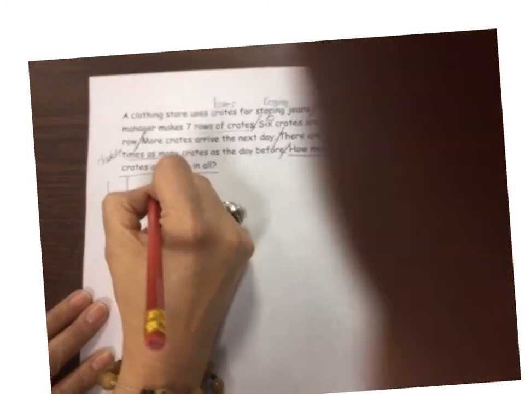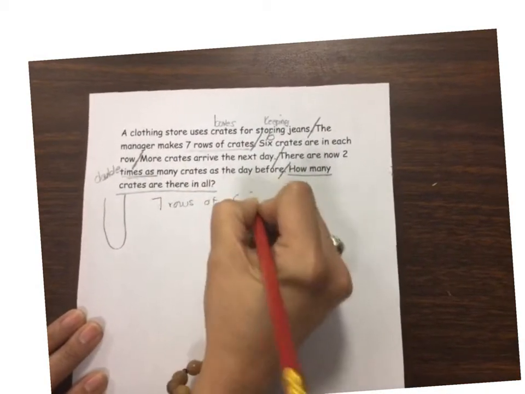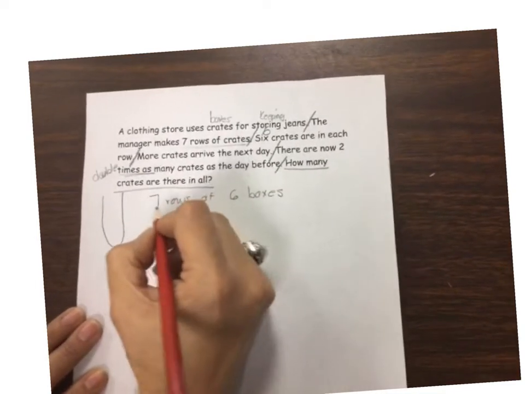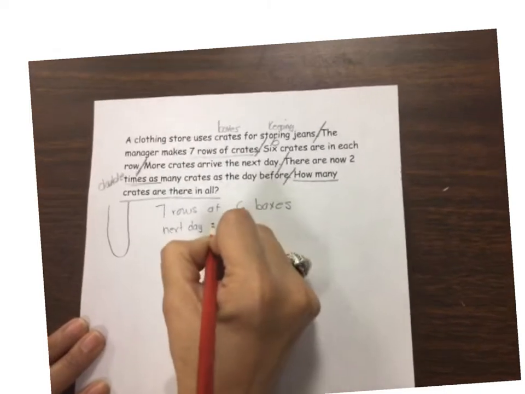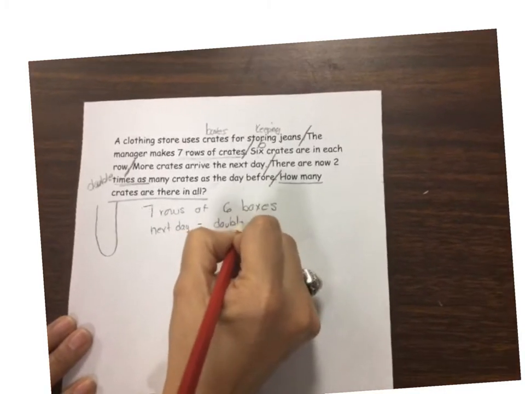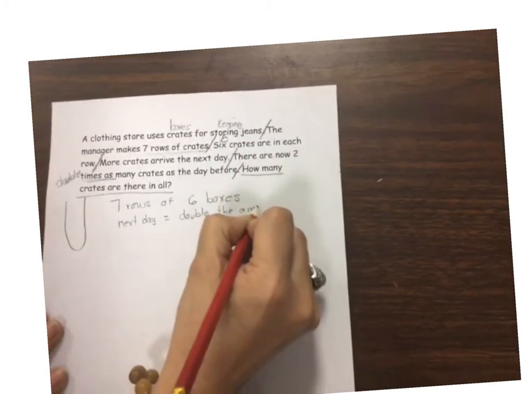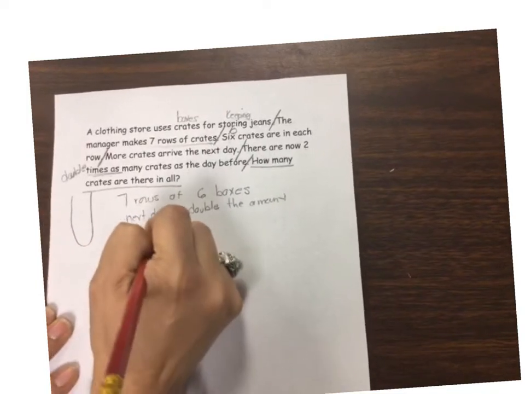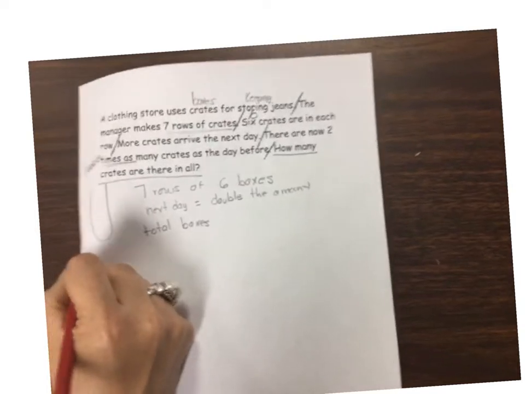So, do we understand the problem? We know we have 7 rows of 6 boxes. Friendly language. Okay? The next day, we'll have double the amount before. And I'm looking for the total boxes. So we understand the problem.